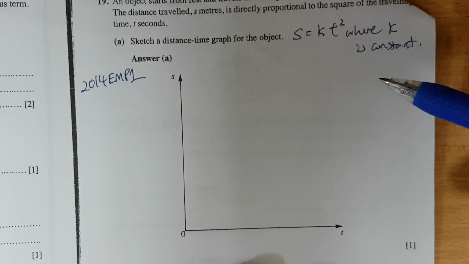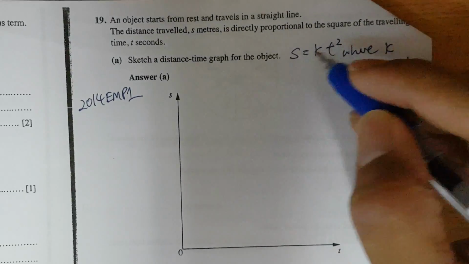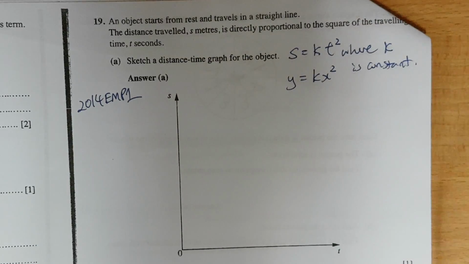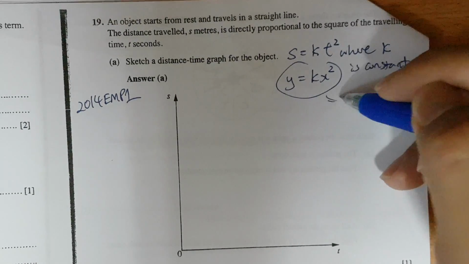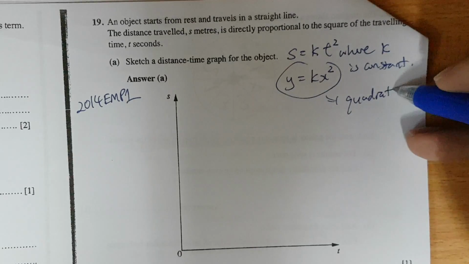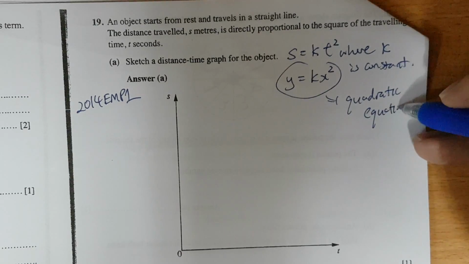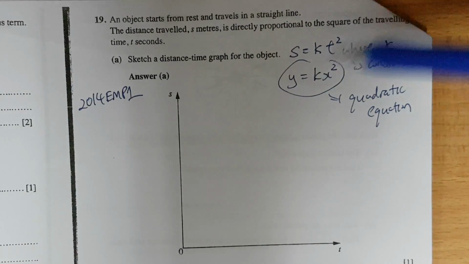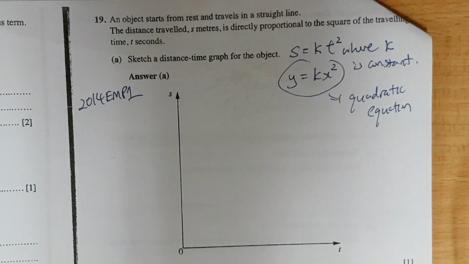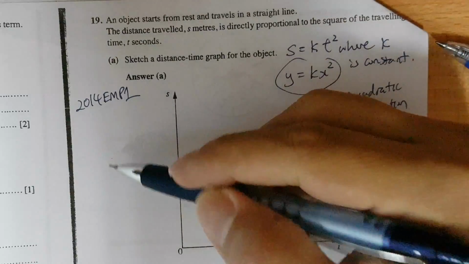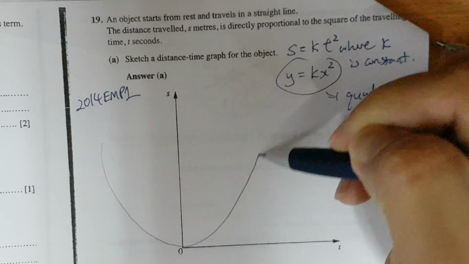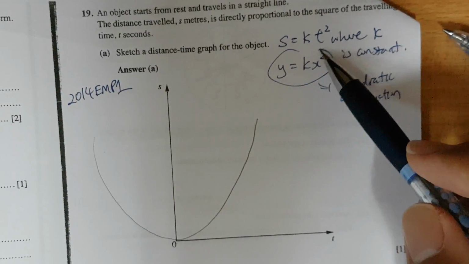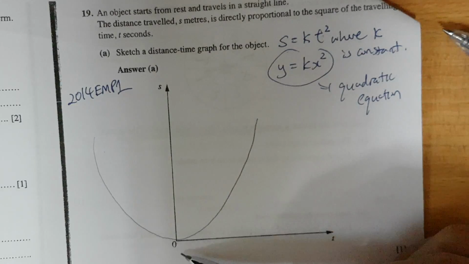Okay, so how do we sketch this graph? You can see that this s equals kt squared is similar to our y equals kx squared, right? So what do we call this kind of equation? We call this a quadratic equation. Okay, so a quadratic equation should be either a happy face or a sad face. So in this case, assuming k is a positive constant, a quadratic curve will look something like this. So, happy face. Okay, why is it passing through the origin? Because when t is 0, s will be 0, so it passes through the origin.